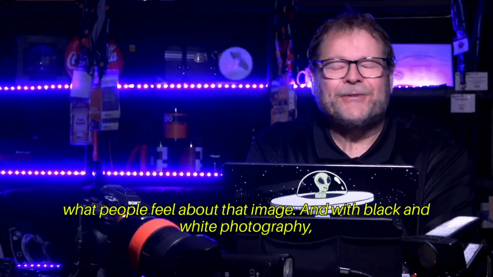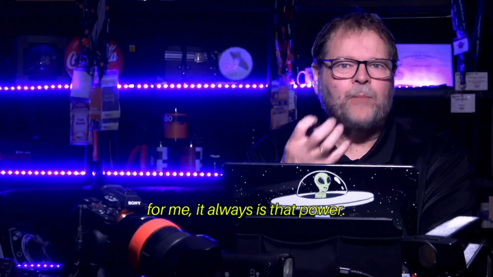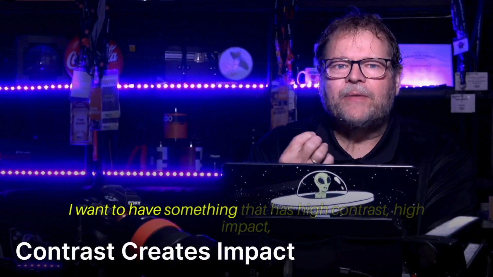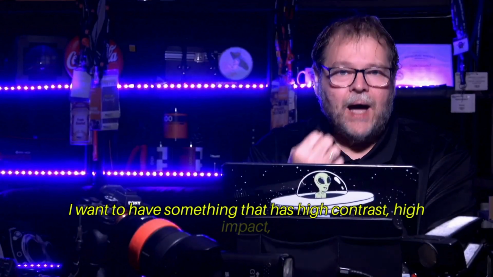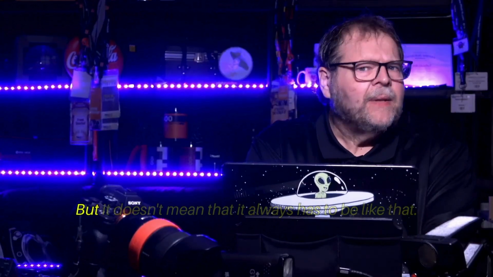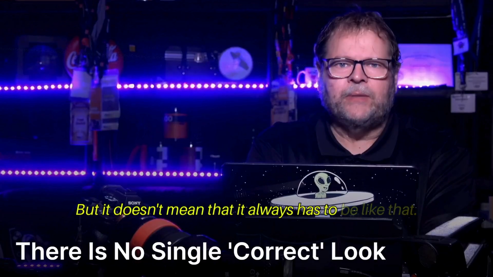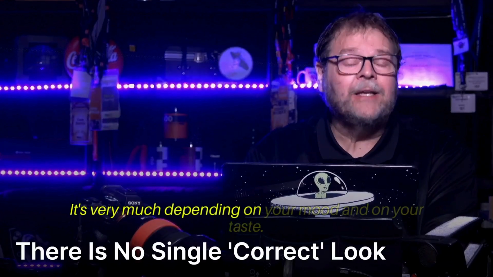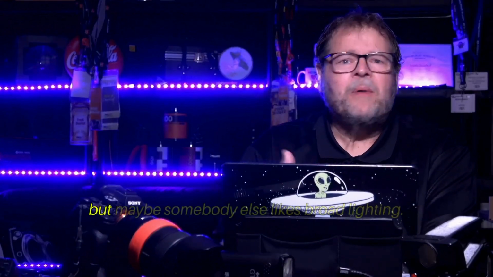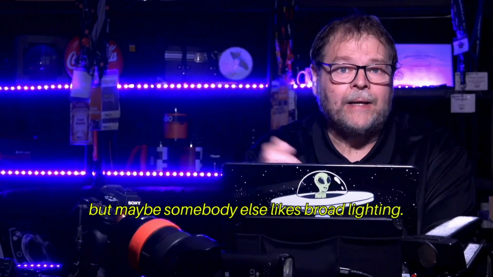And with black and white photography, for me, it always is that power. So when I shoot black and white photography, I want to have something that has high contrast, high impact, and that just looks like oomph, like power. But it doesn't mean that it always has to be like that. It's very much depending on your mood and on your taste. For example, I love high contrast images, but maybe somebody else likes broad lighting.